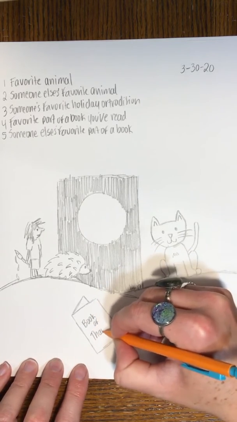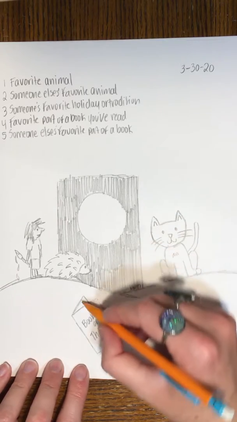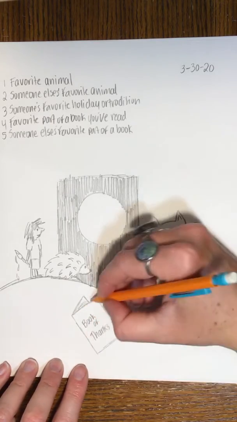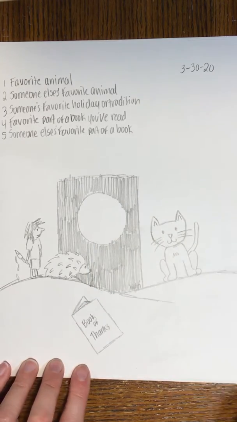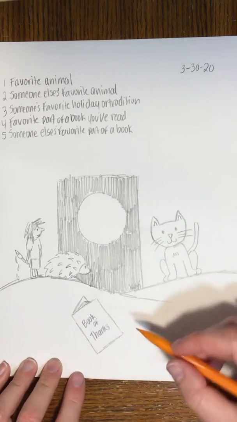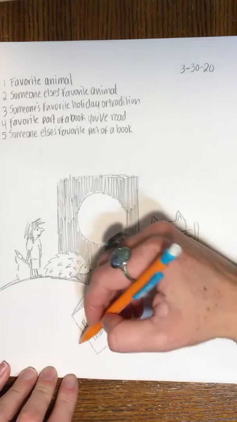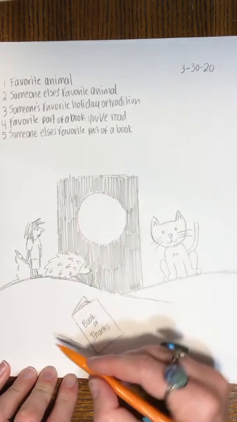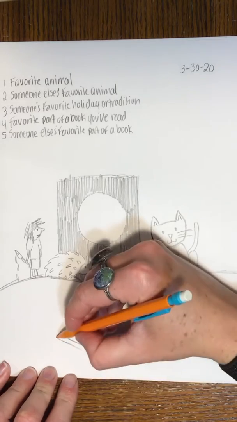Then I'm writing the title that's on the outside of it, Book of Thanks. And I want to show some pages inside, so I'm just going to draw a few lines on the inside and then a line where they end. And we don't have a special pen or pencil or anything, but I'm just going to add a little pencil beside it to show that it's a book that we can write in.